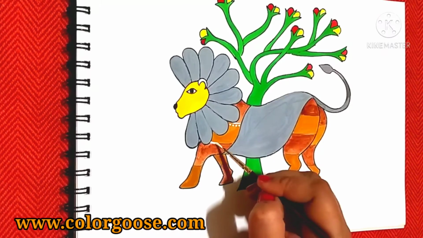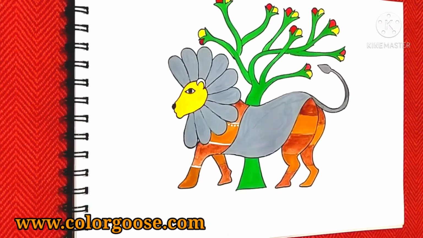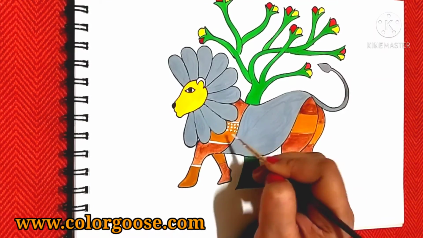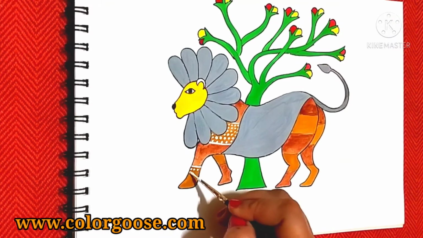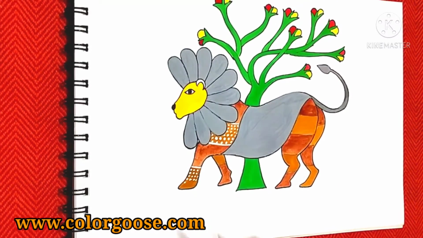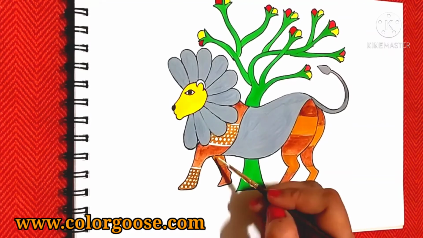We are done with the coloring part. Now we will draw patterns on the different sections. Here I am using dots, dash lines and semicircles.